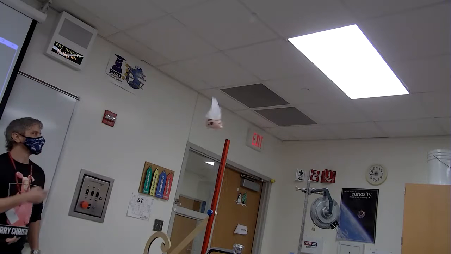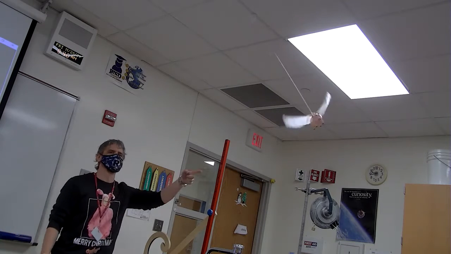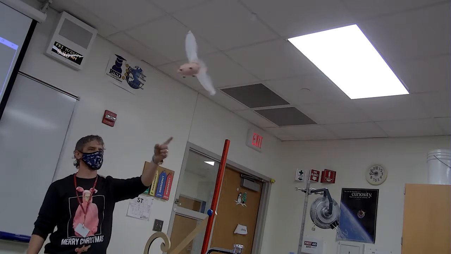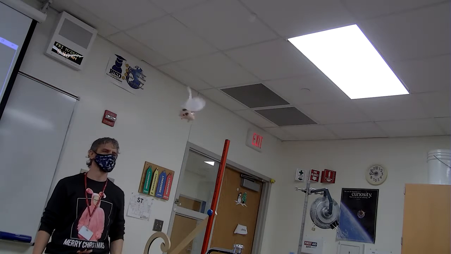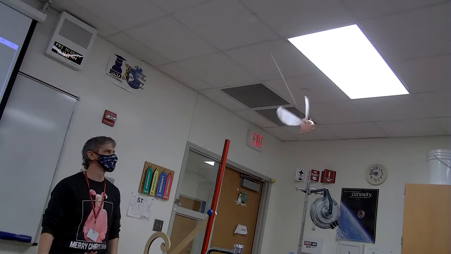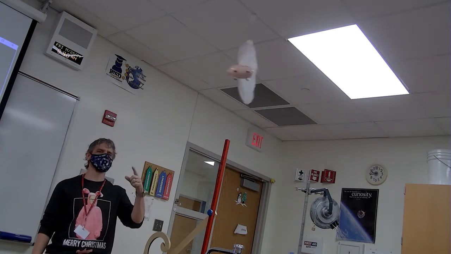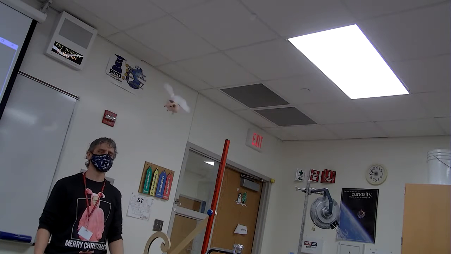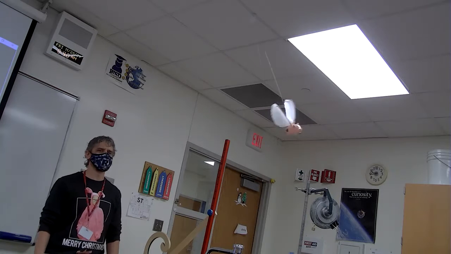All right. So this is Wilbur. What shape is Wilbur making as he's flying right now? A circle. He's making a circle. So he's exhibiting circular motion, also known as centripetal motion, which is what our next unit will be about.